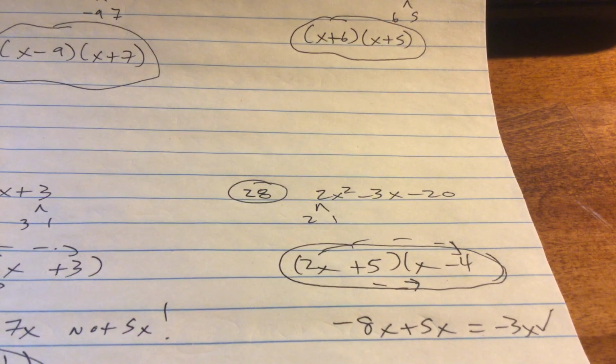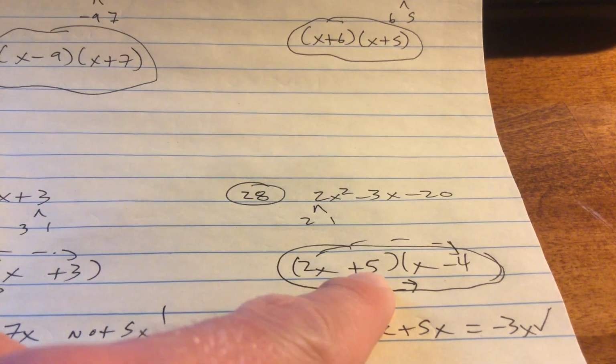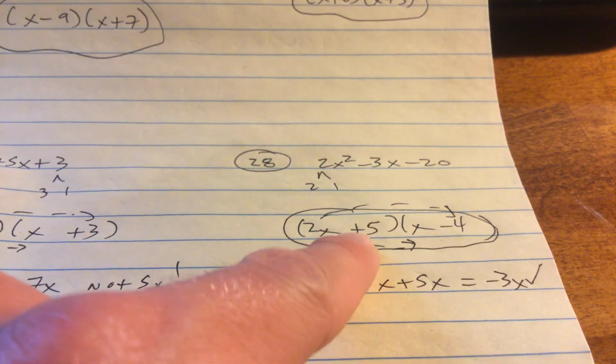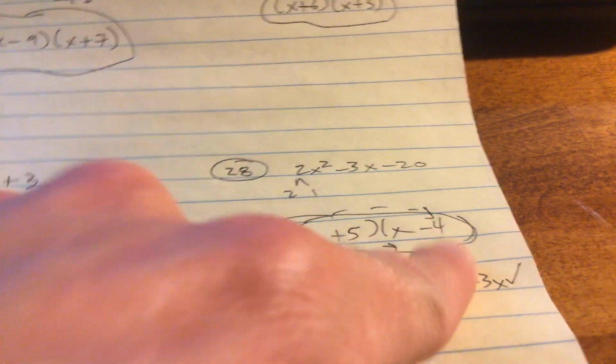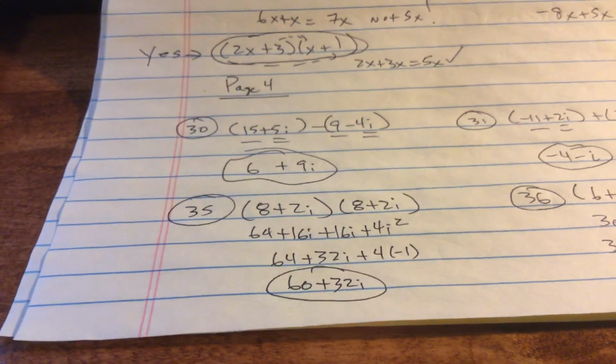Sorry about this next one. Again, there's only one way to get 2x squared. It's got to be a 2x and an x. Factors of 20, there's 4 and 5, 1 and 20, 10 and 2. Some of you are probably thinking 4 and 5. So I don't know. Is the 4 positive? Is it negative? Where's the 5 go? Is it negative also? Who knows? You just got to guess, folks. You have to start somewhere. So that is a 5x. That's a negative 8x. Negative 8x plus 5x is a negative 3x. All right? I'll talk more about those in class.